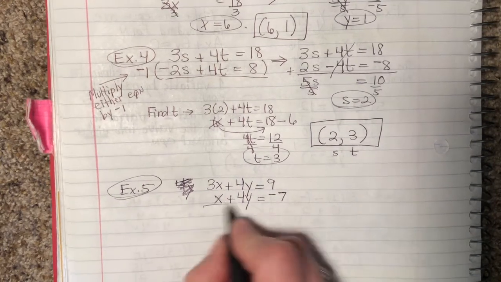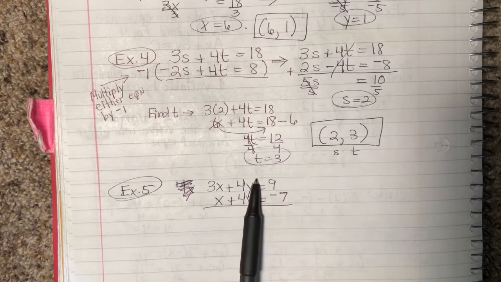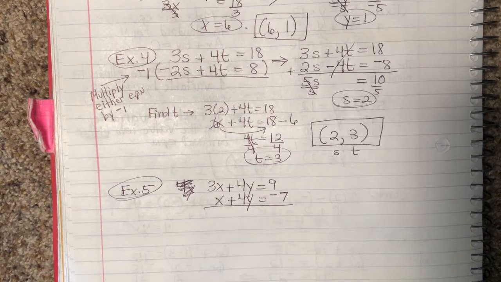Okay, so looking at what I have, first of all, they're both in standard form, so my variables line up the way I need them to.